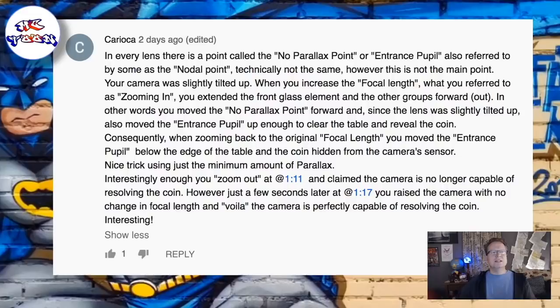In every lens, there's a point called the no parallax point or entrance pupil. It's referred to by some as the nodal point. Technically not the same, however, this is not the main point. Your camera was slightly tilted up.